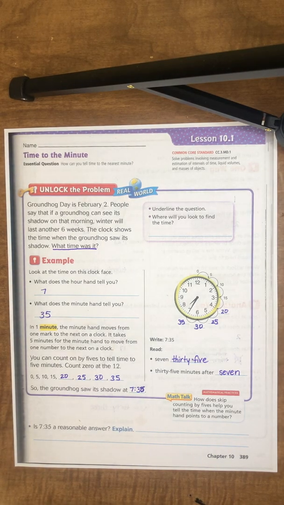Lesson 10.1, Time to the Minute. Groundhog Day is February 2nd. People say that if a groundhog can see its shadow on that morning, winter will last another 6 weeks. The clock shows the time when the groundhog saw its shadow. I've already underlined the question, which is just what time was it?